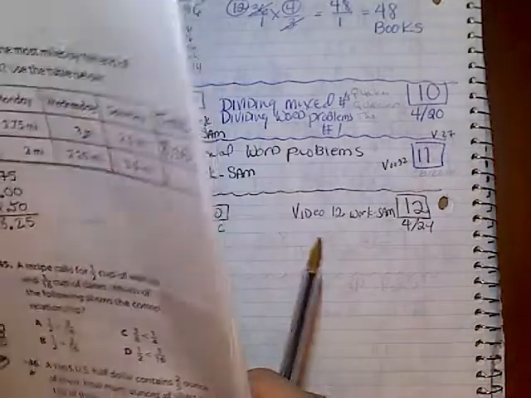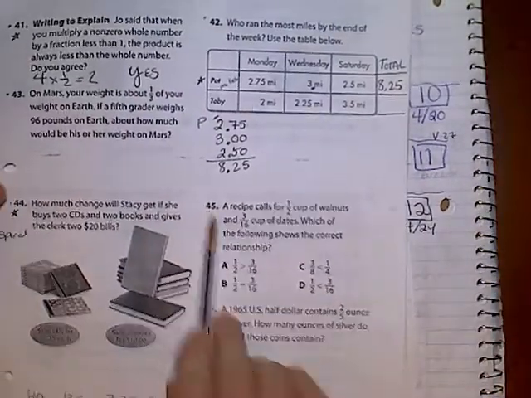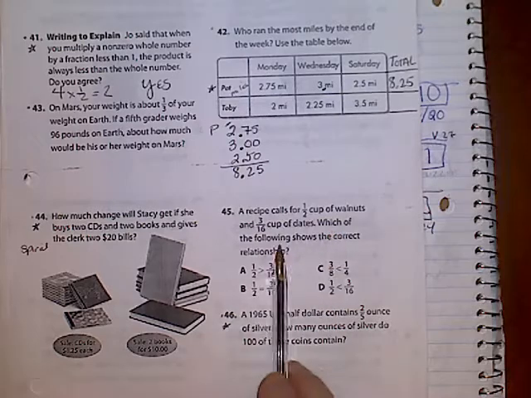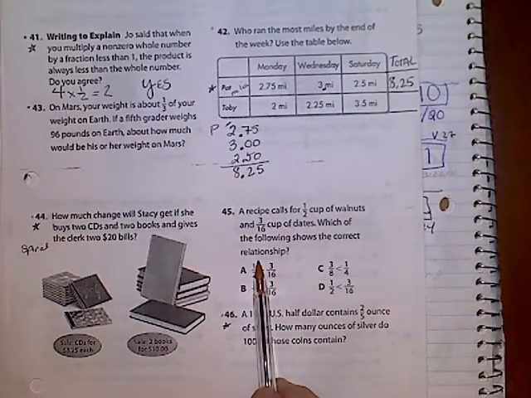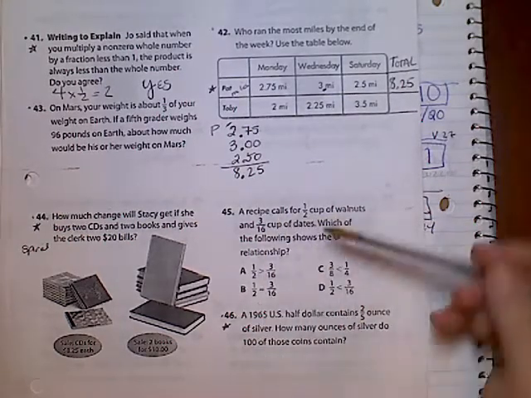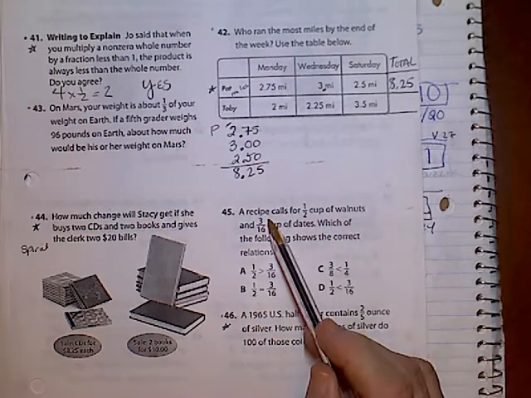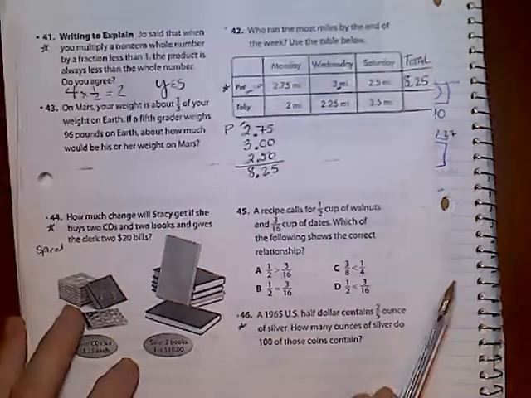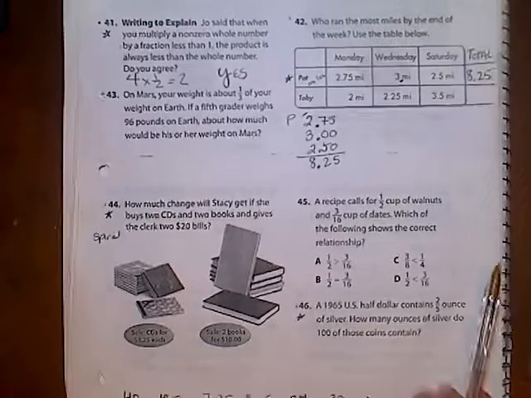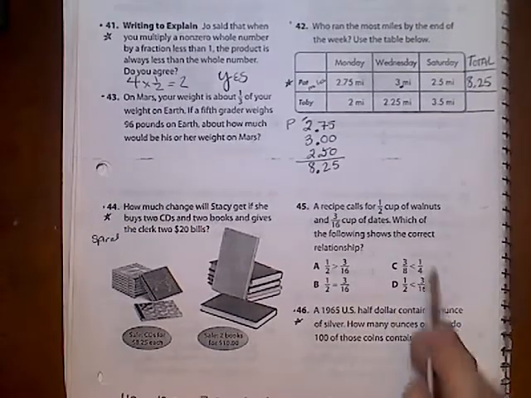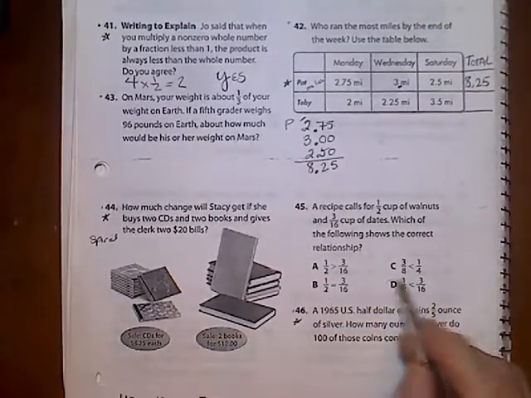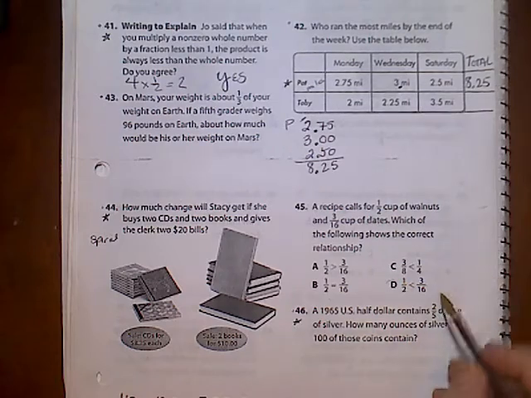Let's go to another one, the 45. It says, which of the following shows the correct relationship? The recipe calls for a half a cup of walnuts, 3/16 cup of dates. Which one is the correct relationship? So I'm just going to do it the fast way, and I'm just going to do one of them. I don't believe this mixed up answer is down there, so you're just going to have to get it right.